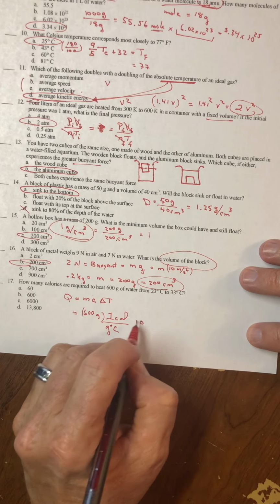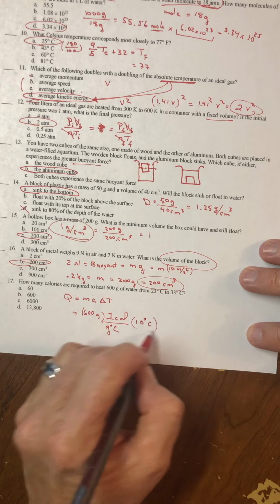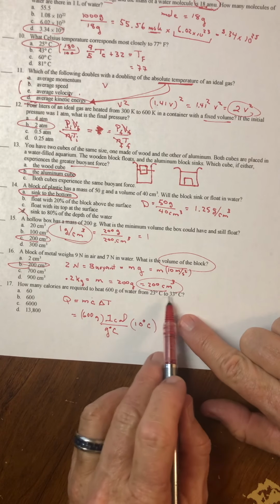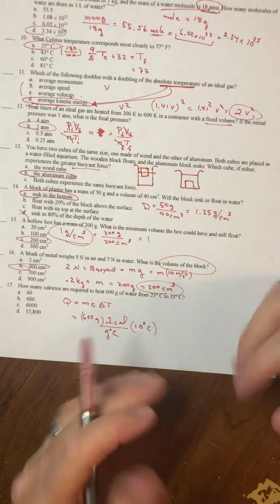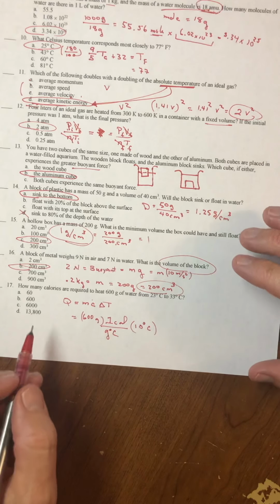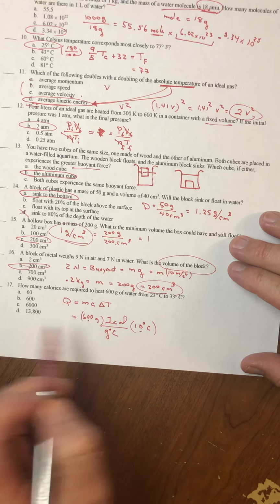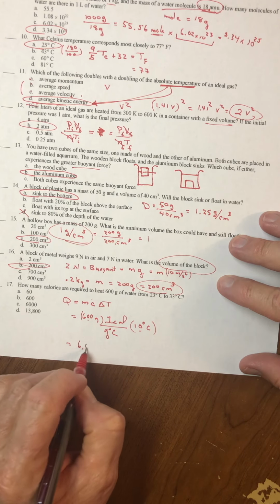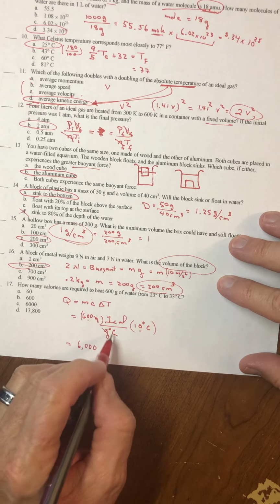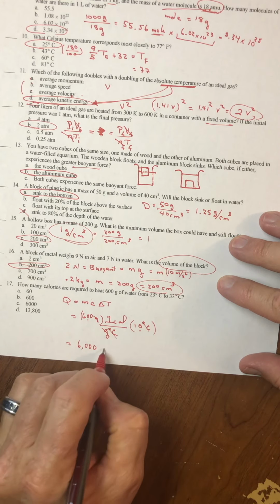It warms up. And maybe something a little tricky is to realize we don't put the 23 or the 33. We pick how much did it warm up? This is the change in the temperature, so it's 10. So 10 times 1 times 600 is 6,000. Grams would cancel, degrees Celsius, and we're looking at 6,000 calories. So 17 should be C.